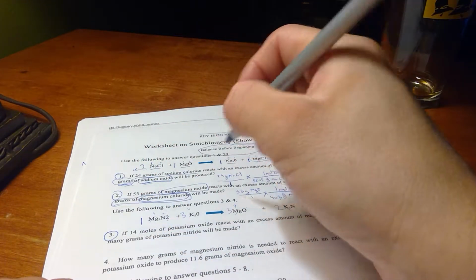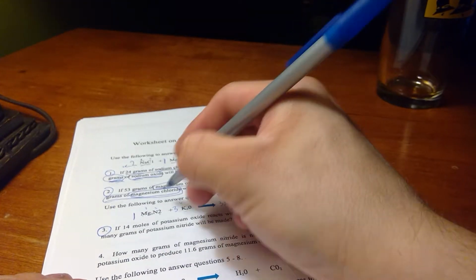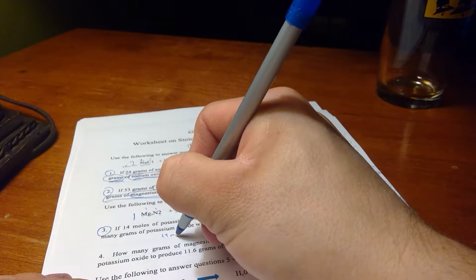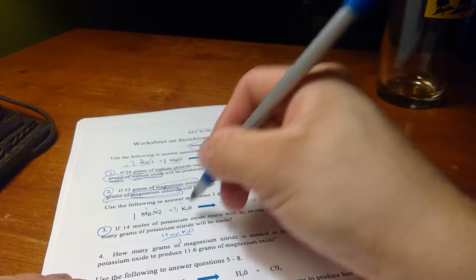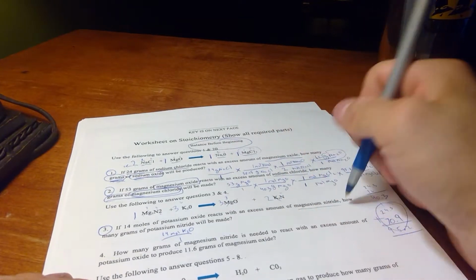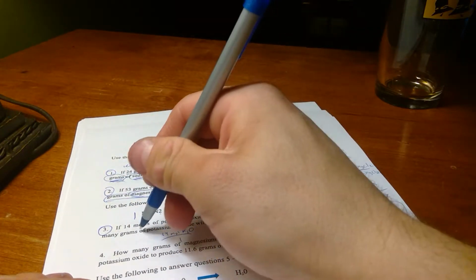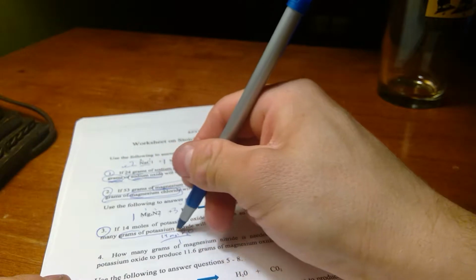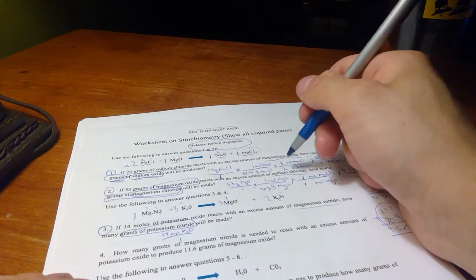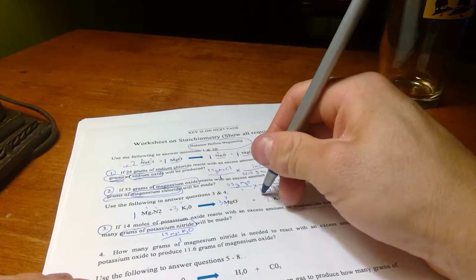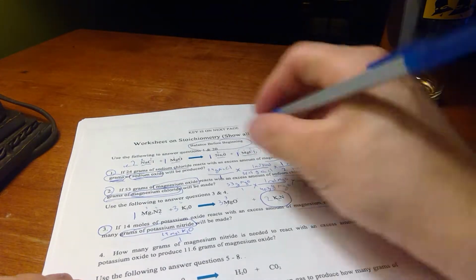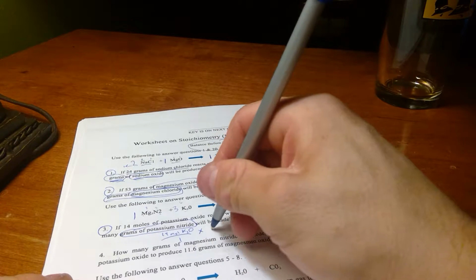14 moles of potassium oxide, so K2O, all right, 14 moles of K2O reacts with an excess amount of magnesium nitride. How many grams of potassium nitride will be produced, right? So how many grams of potassium nitride will be produced? Potassium nitride right here. Bam. So let's go ahead and start off.